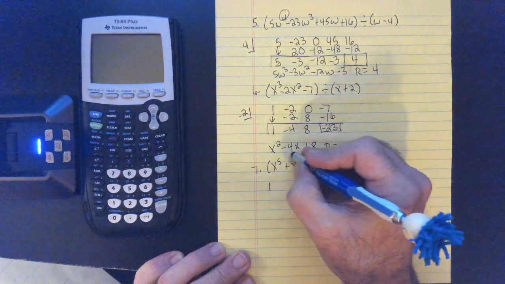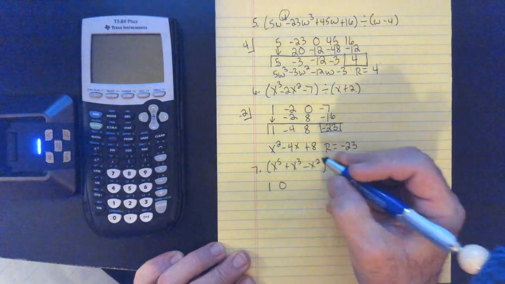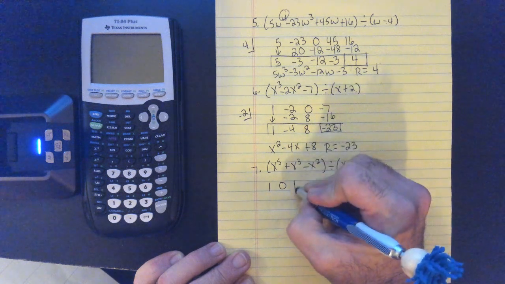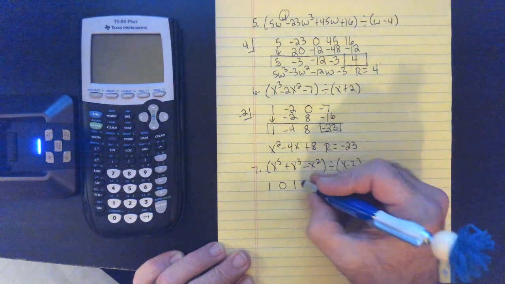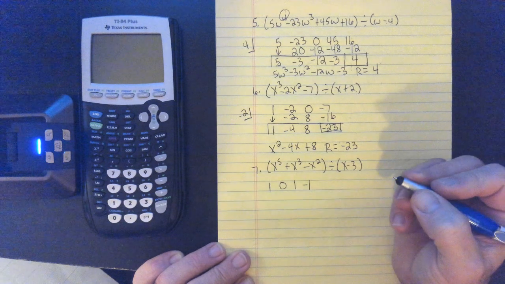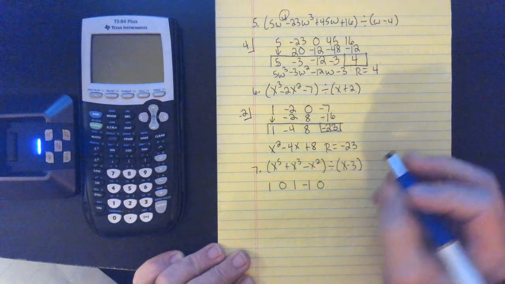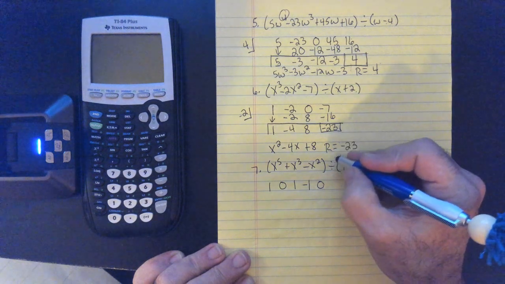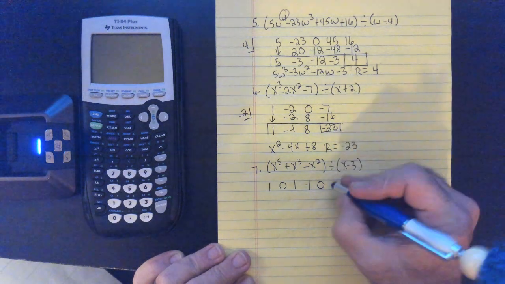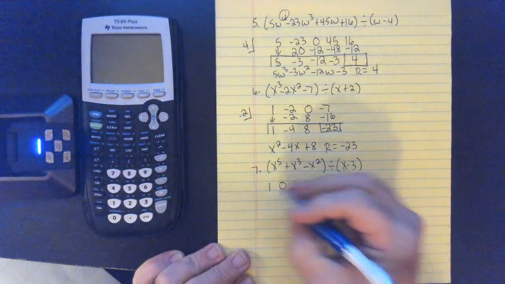There's no x to the 4 term, so that's a 0. The x cubed term is a 1. There's an x squared term, which is a -1. There's no x term, so that's a 0. And there's no constant term, so that's a 0.